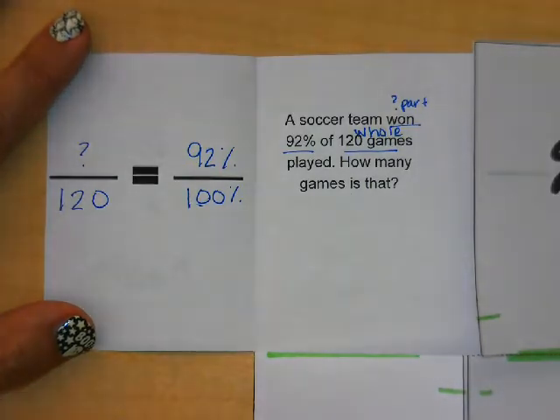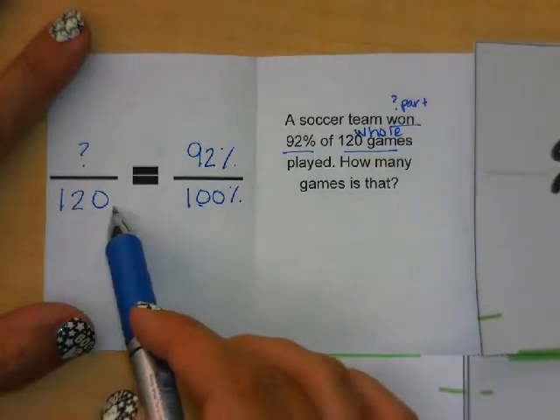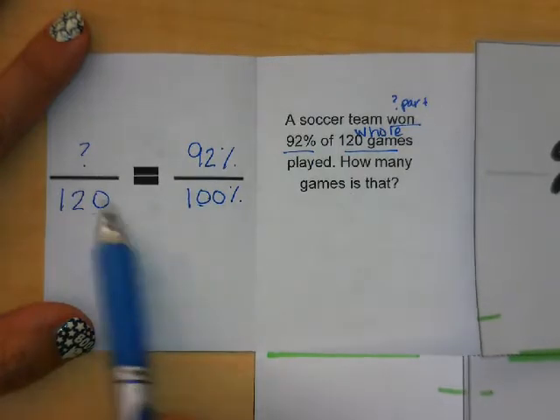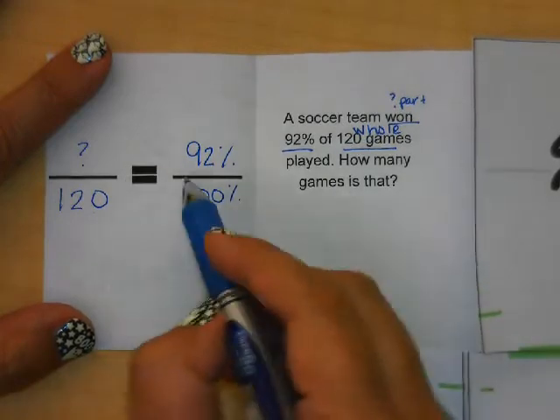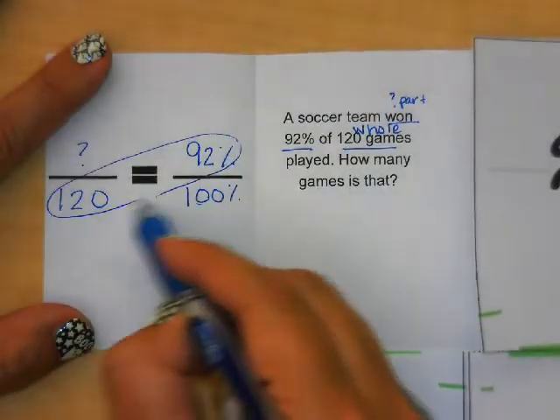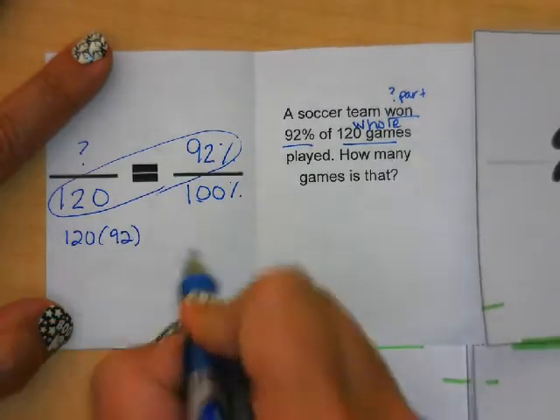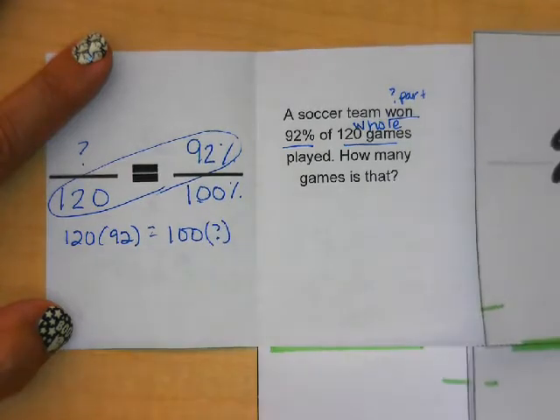So in order to solve this, we can use any of our methods we've discussed. You could find unit rate. You could cross multiply to write our equation using our butterfly method. Scale factor is really not going to work here. So I'm going to go ahead and butterfly this. So I'm going to set up my equation. 120 times 92 is equal to 100 times something.